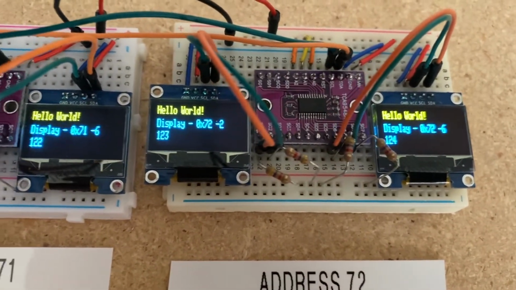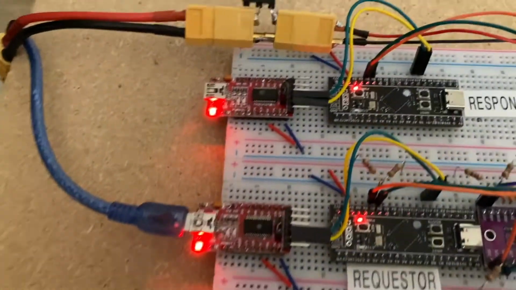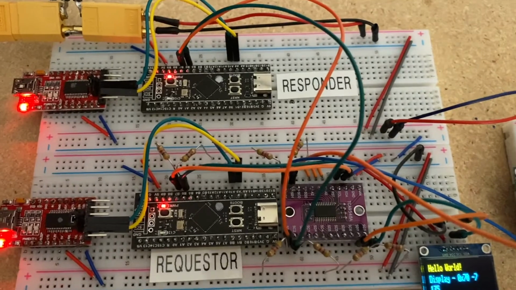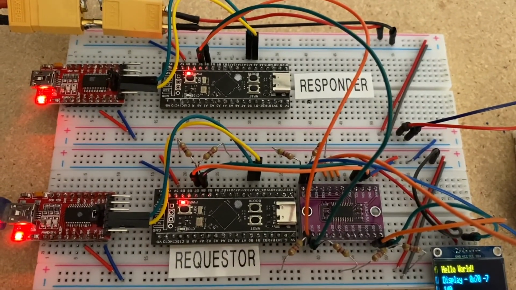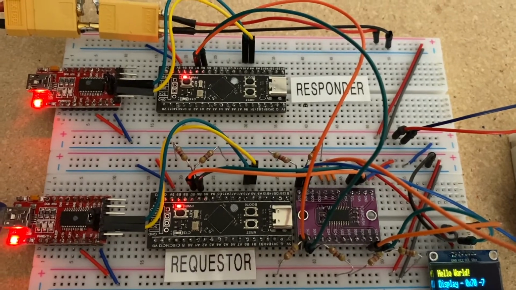But I'll talk to you more about that when I get to the wiring. Okay, let me just tell you why I even have 2 black pills going, and I need communication between them.